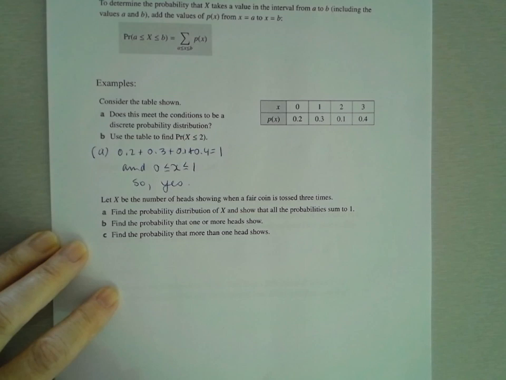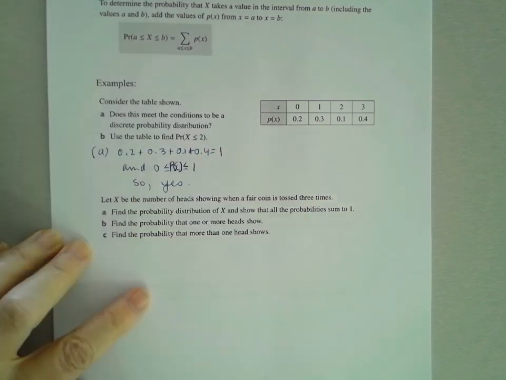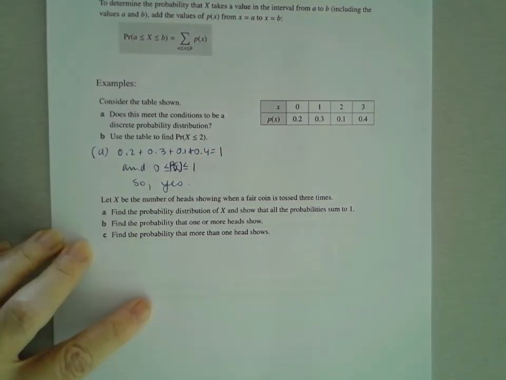Wait, when you say all the x's, do you mean like all the... Oh, all the p of x's. Thank you. All the p of x's. Obviously, all the x's are between 0 and 1. All the p of x's. Thanks, Nina.